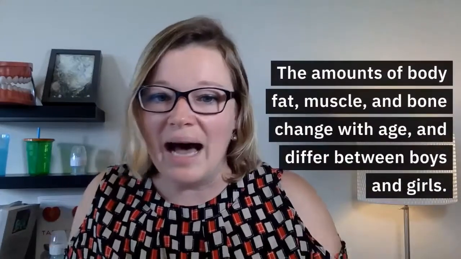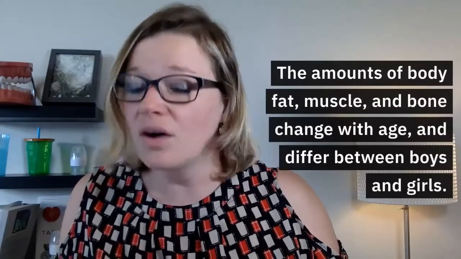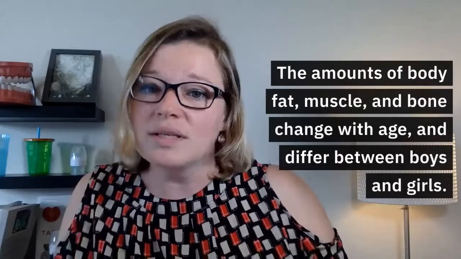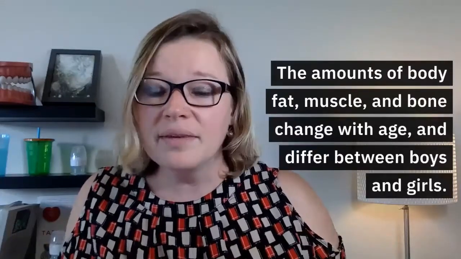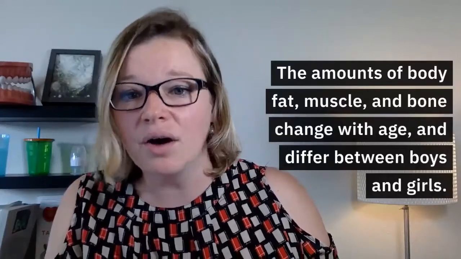The amount of body fat, muscle and bone changes with age and differs between boys and girls. It can also differ because of other factors, like what types of food we're consuming, what our different cultural or ethnic backgrounds are, and where we're being raised. All of these can have impacts on our growth.